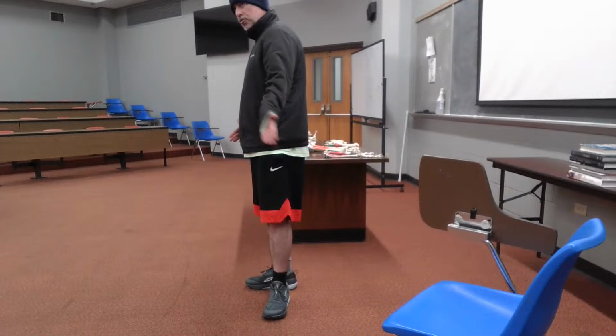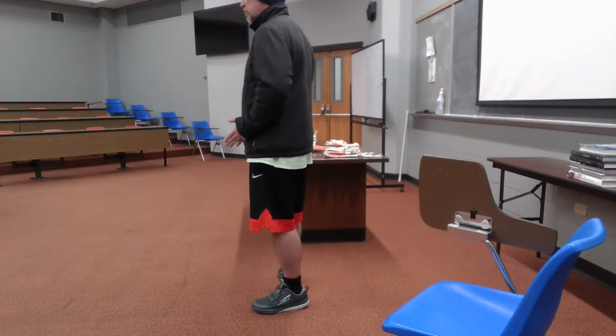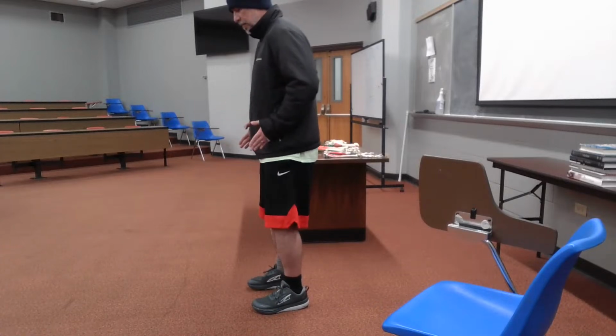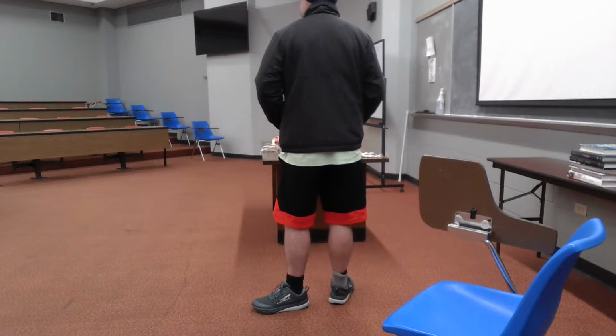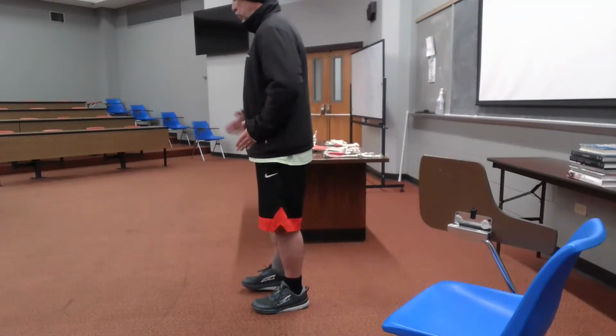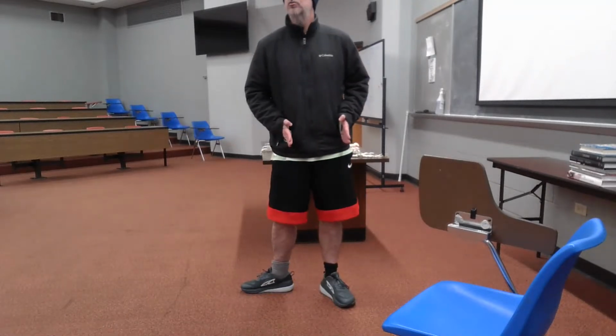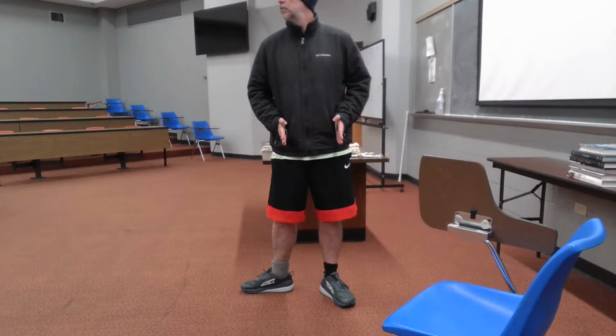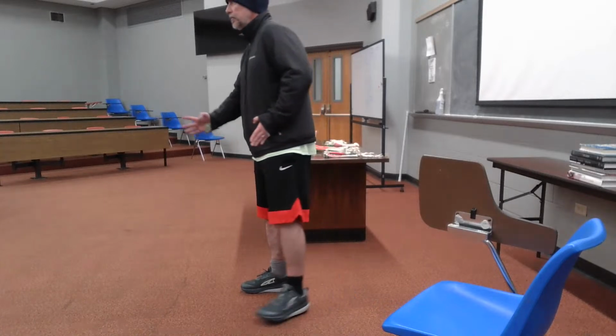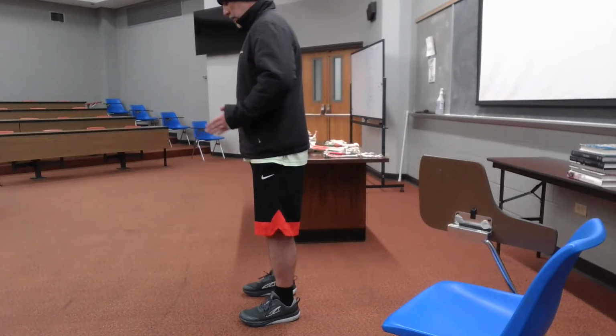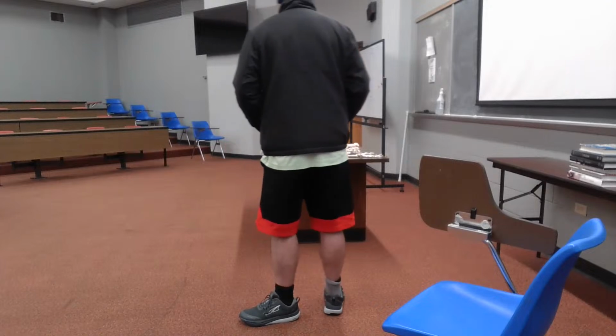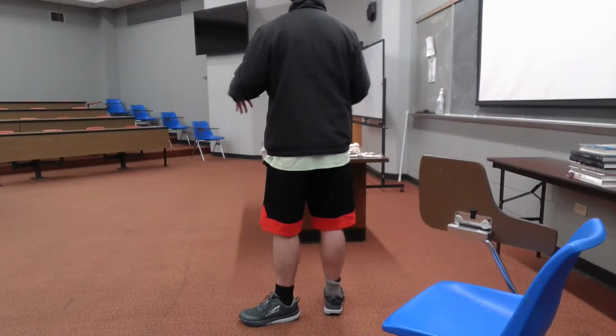Left hip, external. Right hip, external. Left hip, external. Right hip, external. Let me try it a different way. Left hip, external. Freeze.